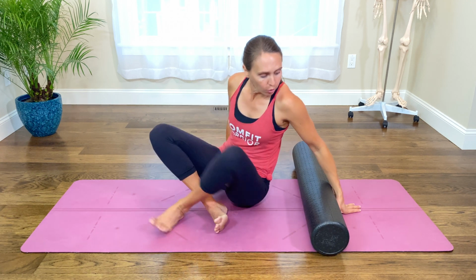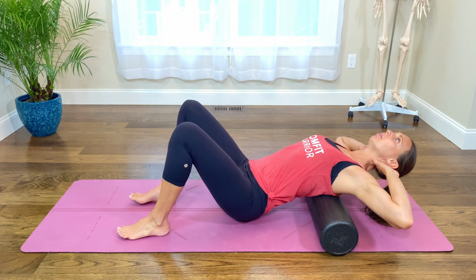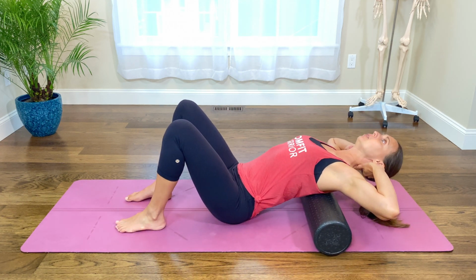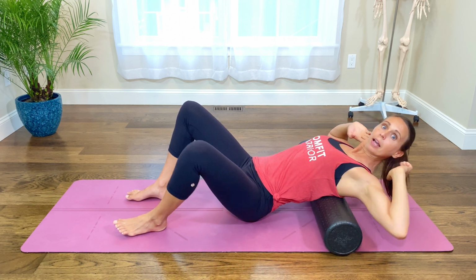All right, so let's take a look at an example of this that I think will be pretty simple and straightforward. So if I lie back on the foam roller and I stretch my mid-back area and relax back, I'm creating passive mobility in my spine.